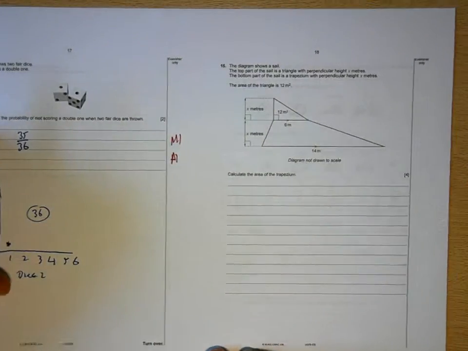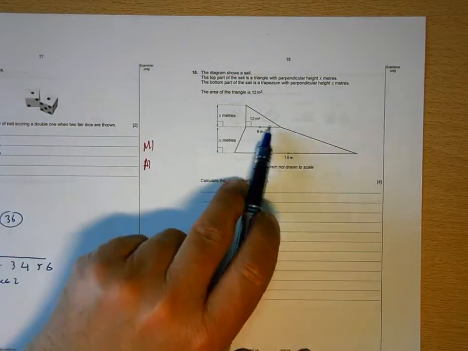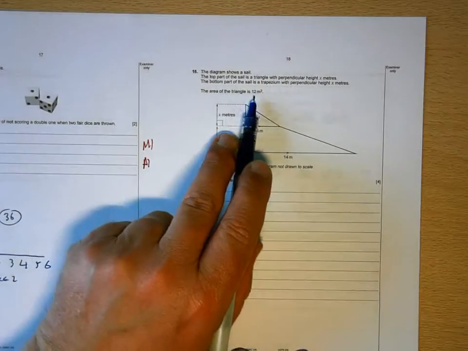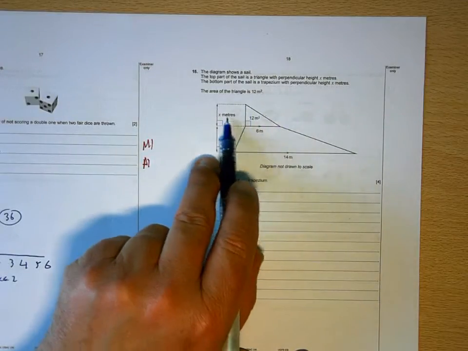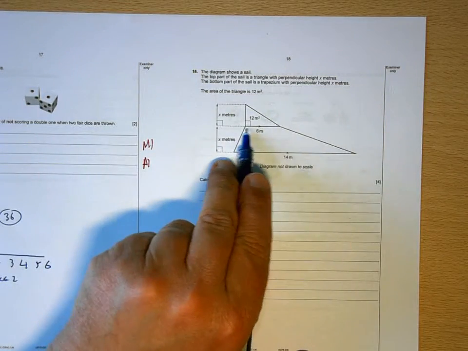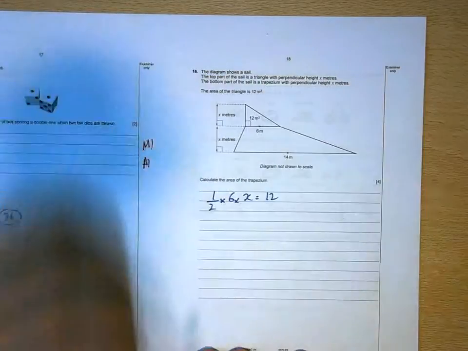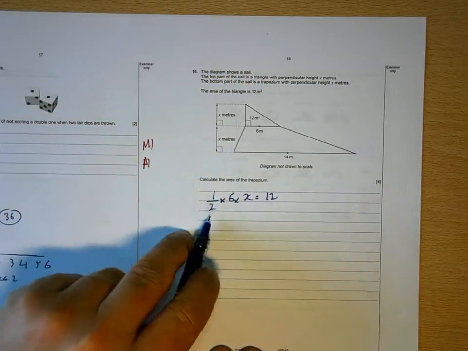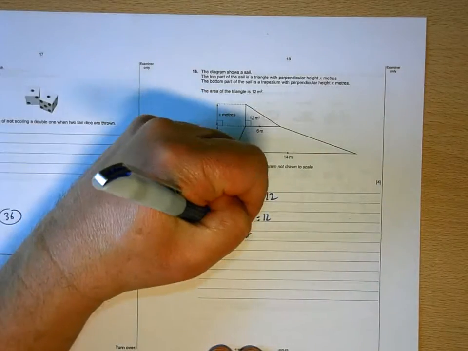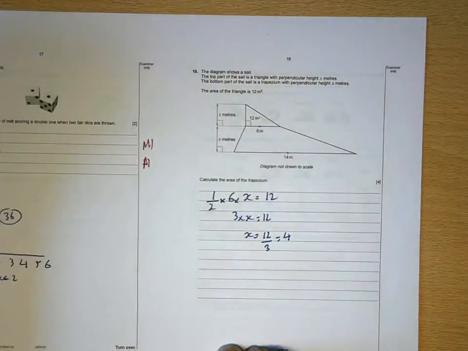Okay, question 15. Diagram shows a sail. The top part of the sail is a triangle with a perpendicular height of x. The area of the triangle is 12. So you need to know that the area of a triangle is a half of the base, which is 6, times the height, which we don't know, equals 12. So half of 6 is 3, times x is 12. So using algebra, x is going to be 12 divided by 3, which is 4.